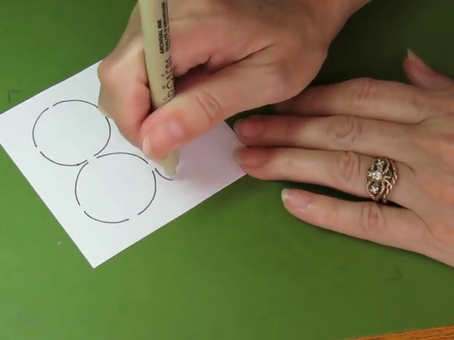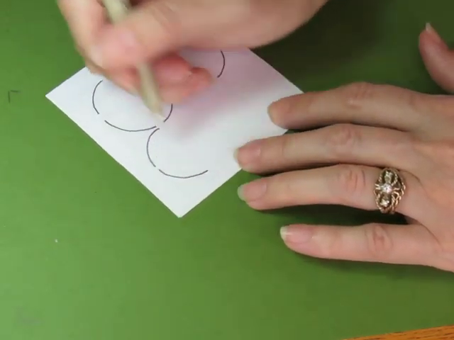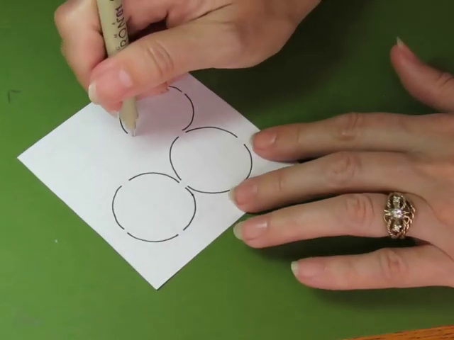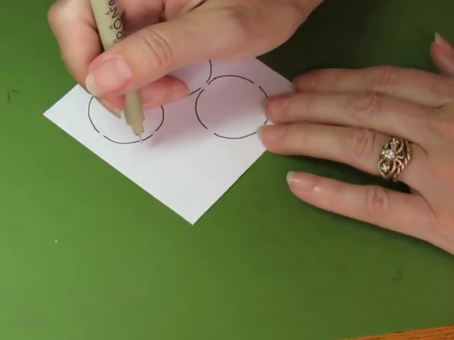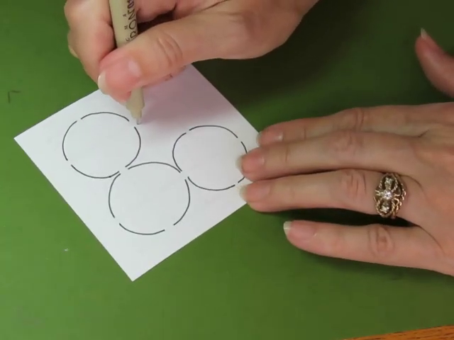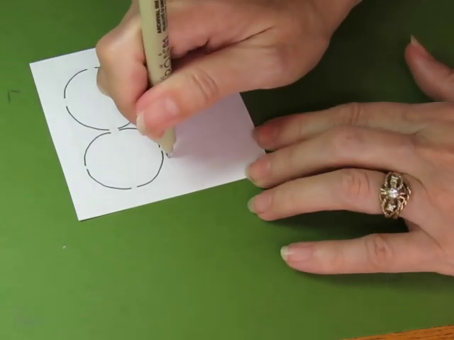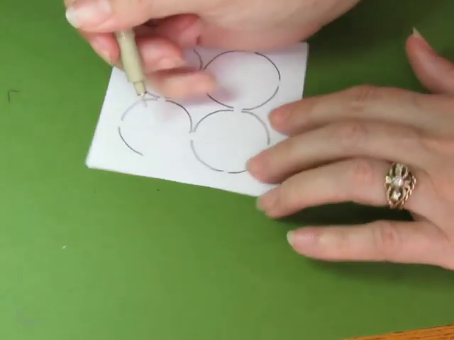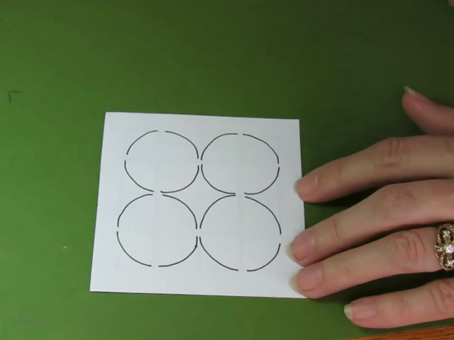I seem to be just spinning around, and I could have gotten there by not spinning quite so much, but you know. Those are kind of close together, but they're not touching, right? As long as they're not touching, I'm good. No touchy. All right. There we go.